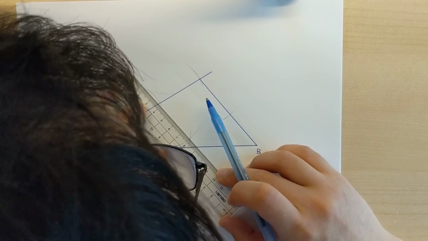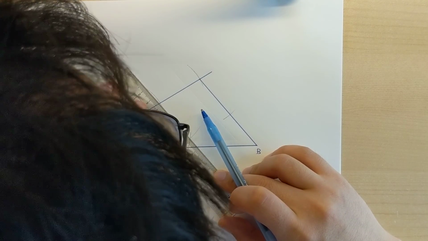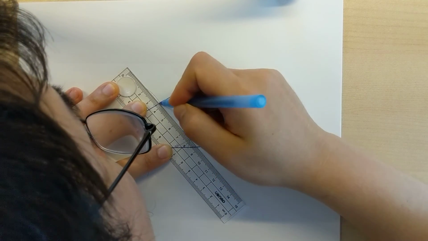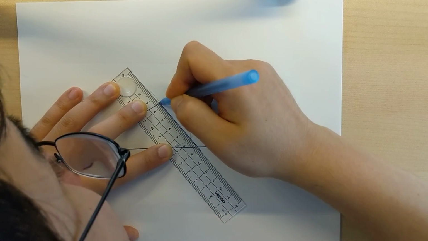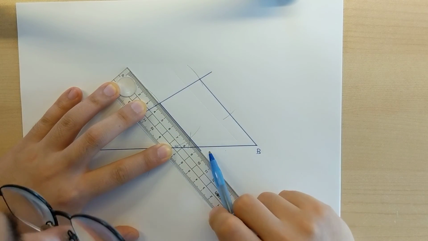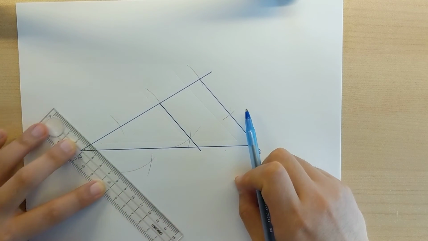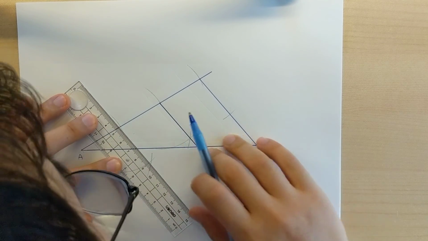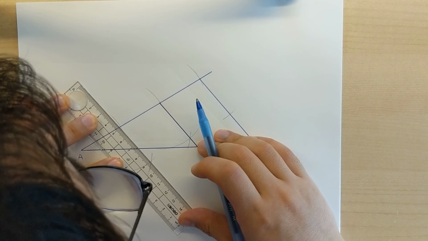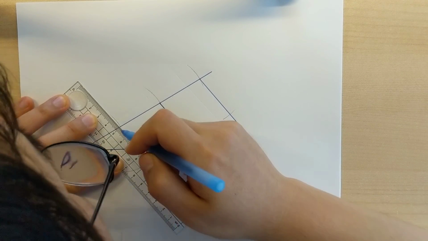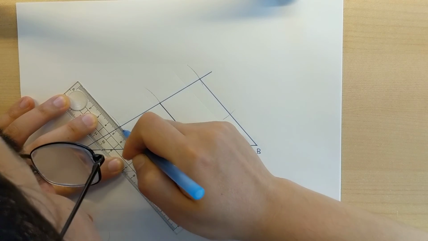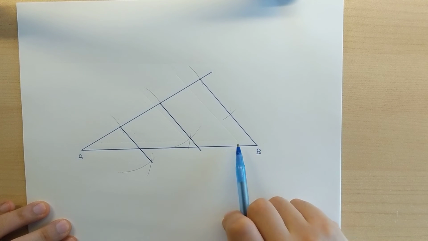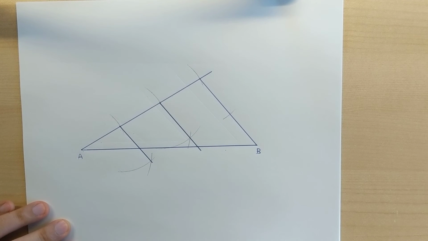I am going to take this now, and I will draw that line, and I'm going to extend it purposefully to hit line segment AB. And I'm going to do this one more time. Place this over here, and I will draw that line. And there you have it. Line segment AB has now been broken up into thirds.